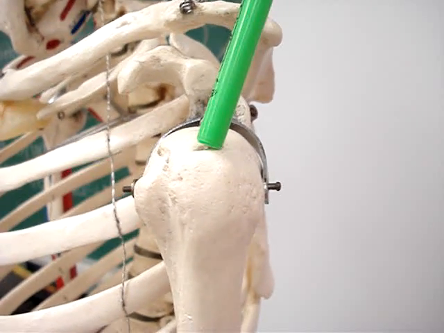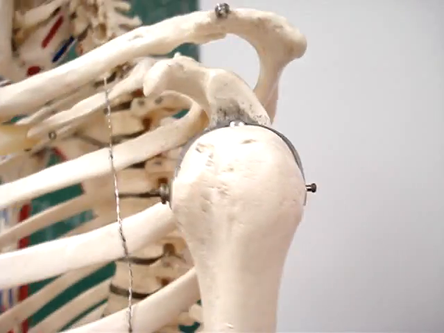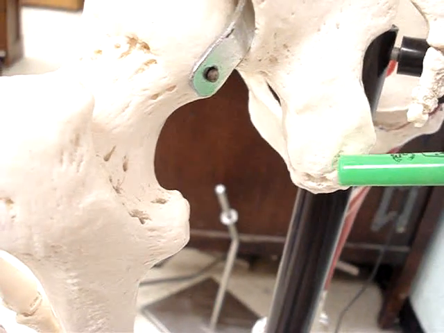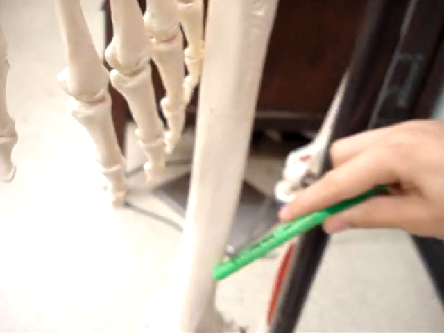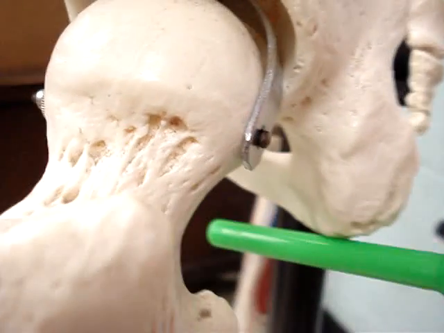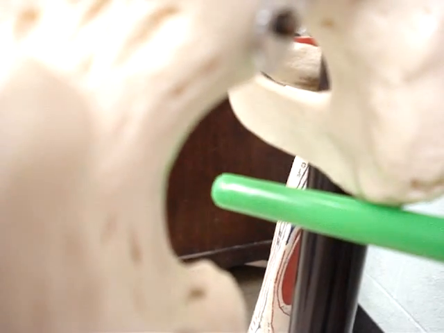Adductor magnus originates on the ischial tuberosity and inserts on the linea aspera of the femur. Adductor longus originates on the pubic ramus and inserts on the linea aspera.